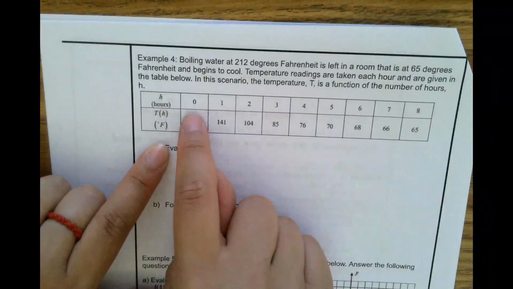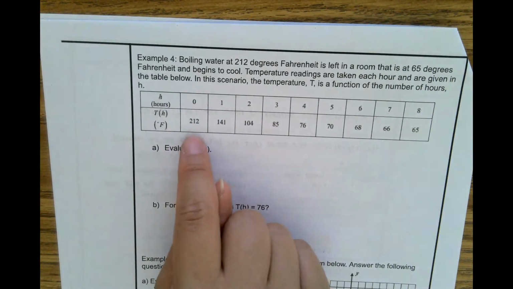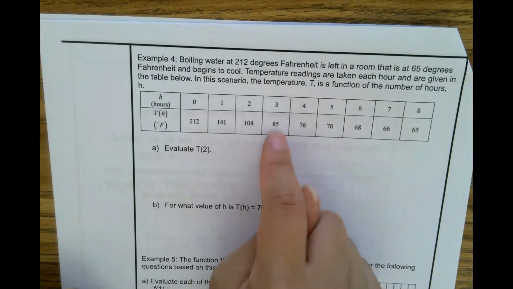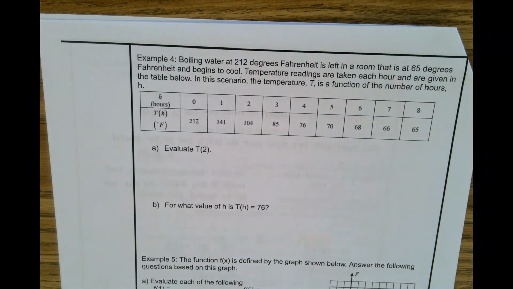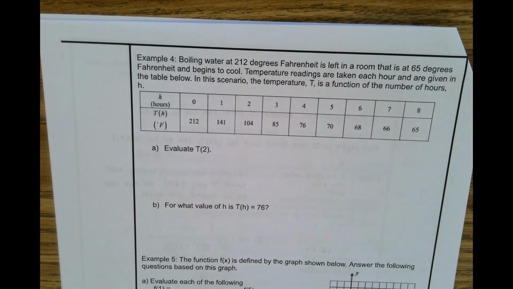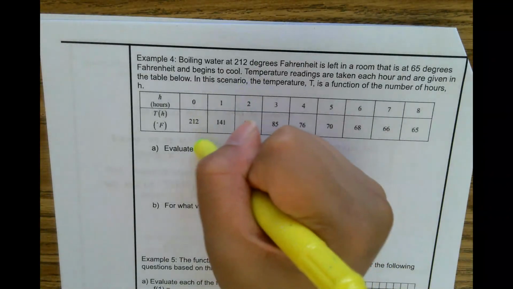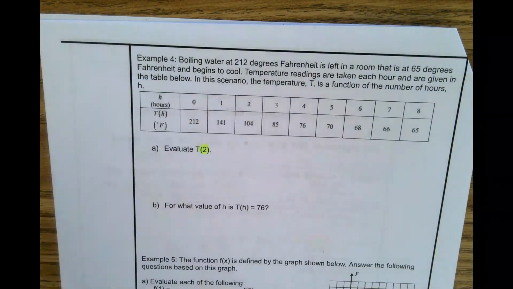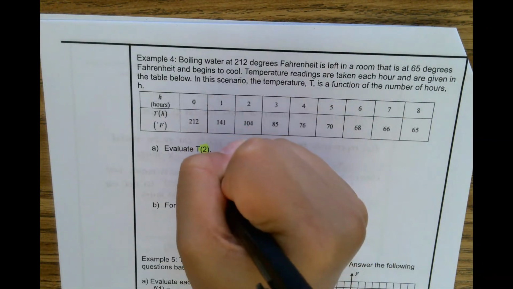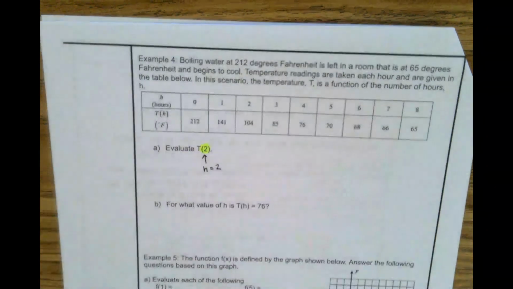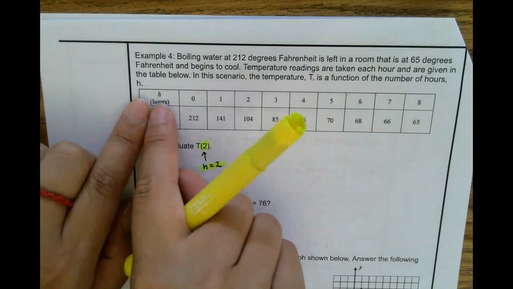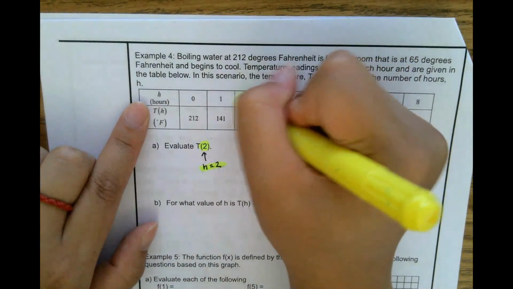So at the beginning, when it's 0 hours, it's 212. When it's 1 hour, it's 141. 2 hours, it's 104. 3 hours, etc. Okay. So here, it asks for T of 2. Okay. So this here means that, because it's T of H, this is for H is now 2. Right. So what we're going to do is in our table, we're going to look for where H is 2. That is right here.